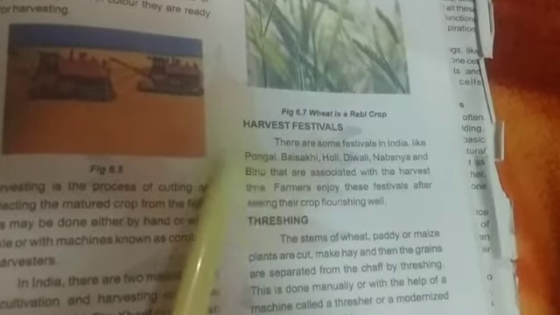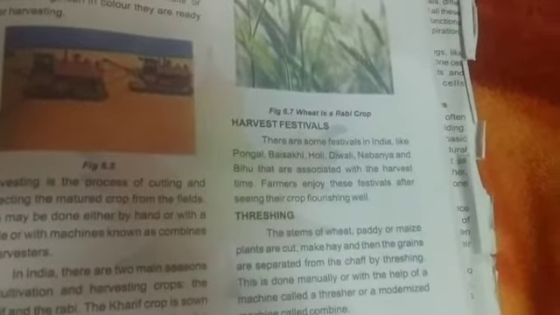Now the harvest festivals. There are many harvest festivals in India like Pongal, Baisakhi, Holi, Diwali, Nabanna and Bihu that are associated with the harvest time. Farmers enjoy these festivals after seeing their crops. When farmers see that their crops are flourishing, they are so happy, so they enjoy these festivals as well.